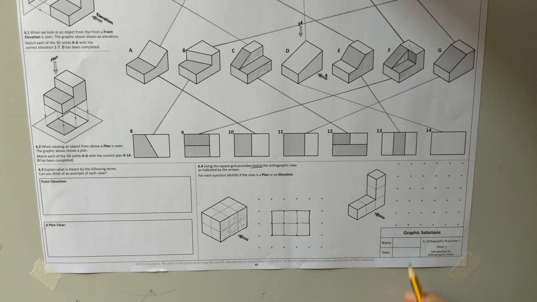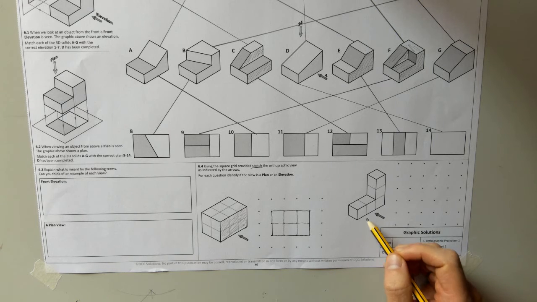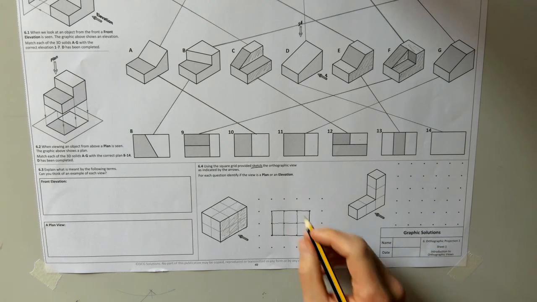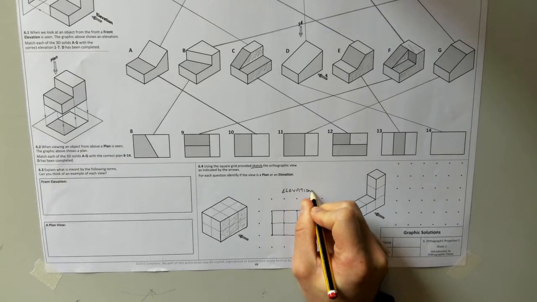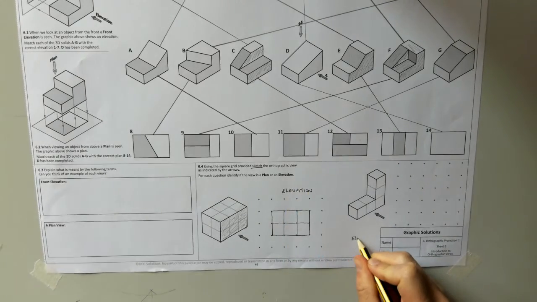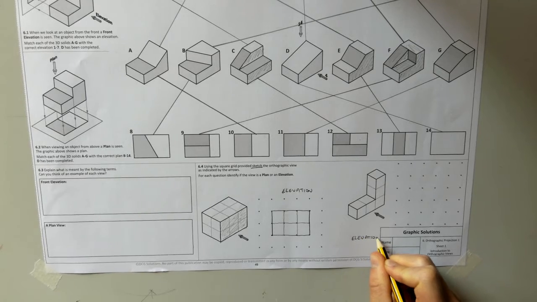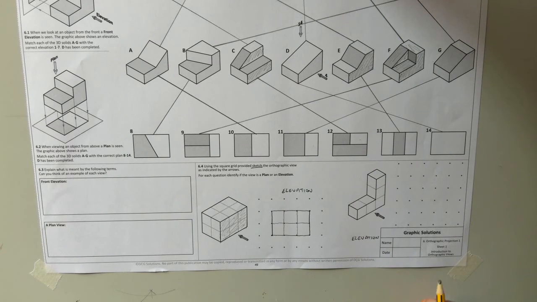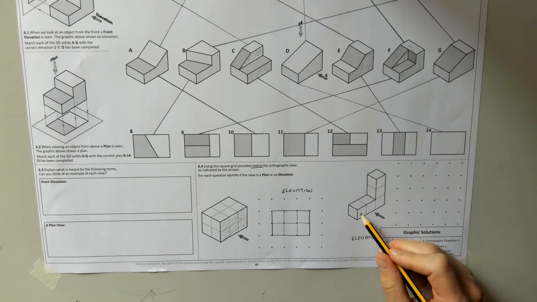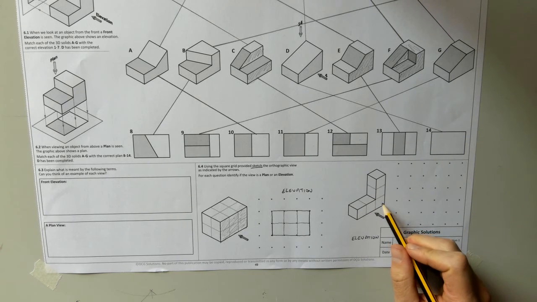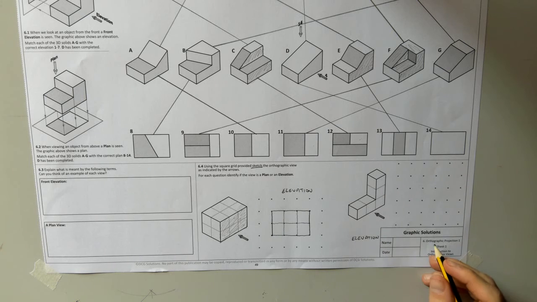For the next one, we have this backwards L, and the arrow's pointing at the front. So it's going to be our elevation once again. Make sure to note each one each time. So elevation, and I write elevation here as well. So there are my two views. What I can see is 3 blocks on the bottom, and then it's going to go 3 blocks tall as well.